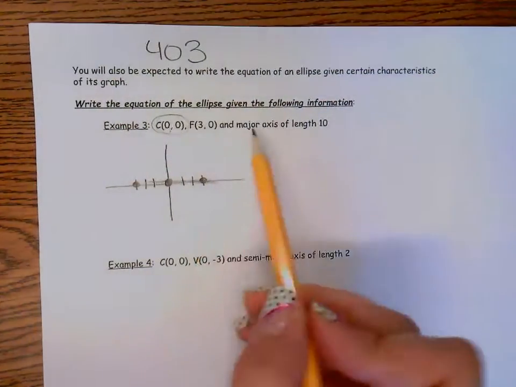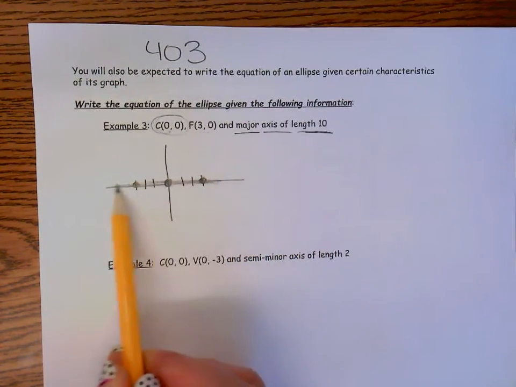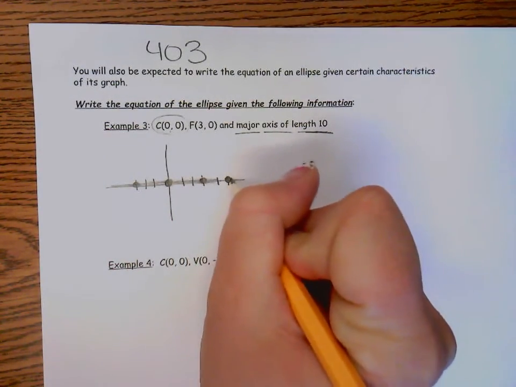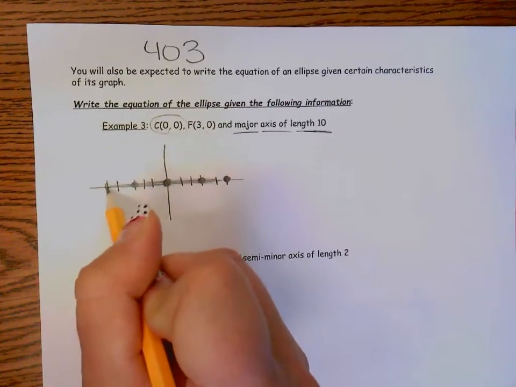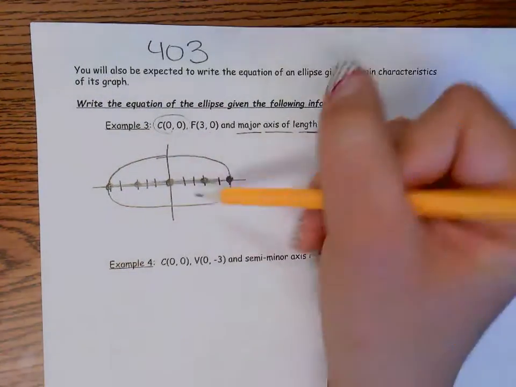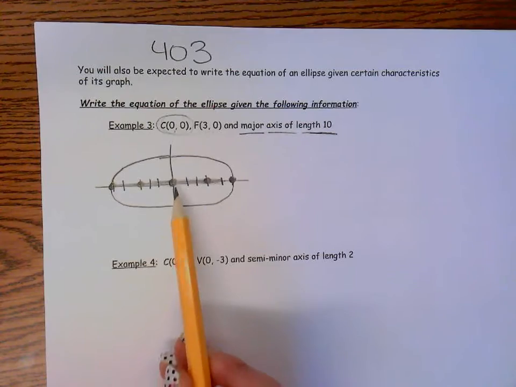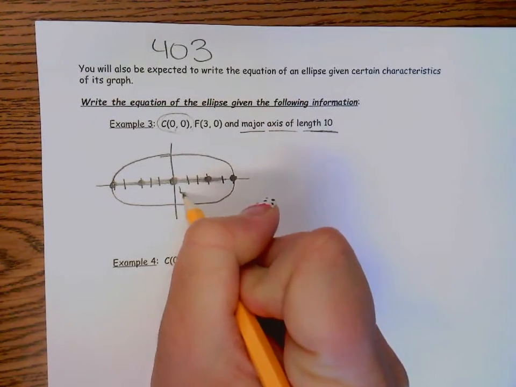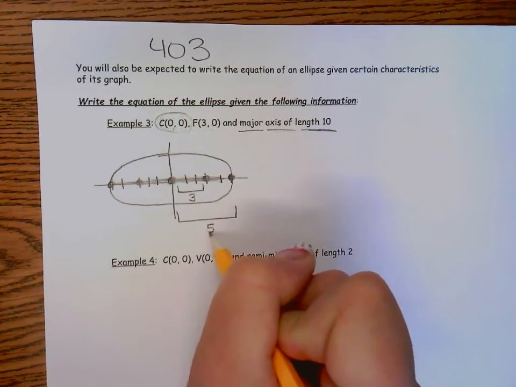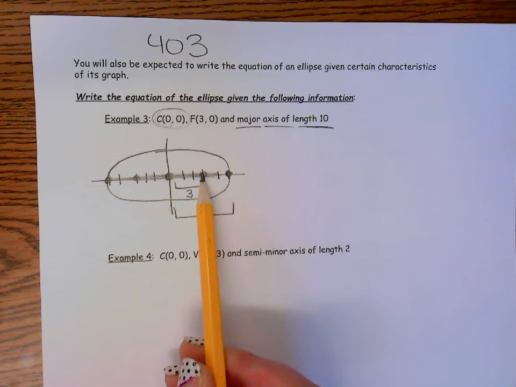And then it's telling you the length of the major axis. The length of the major axis is 10. So that tells you that the vertex lies out here at +5 and the other vertex lies out here at -5. And I'm not sure yet where that minor axis is going. But I know that my center's at 0, 0. I know that my C value is 3, and I know that my A value is 5, right? Because C is center to focus, and A is center to vertex.